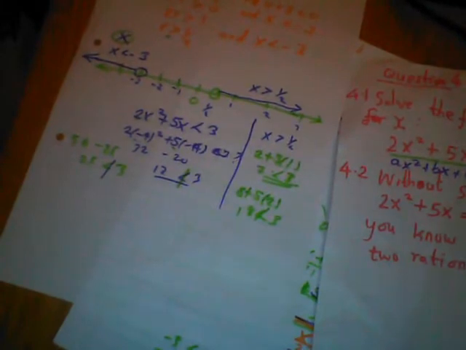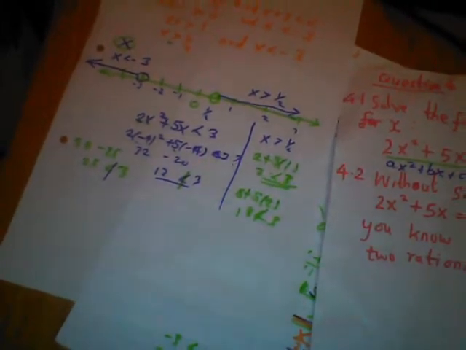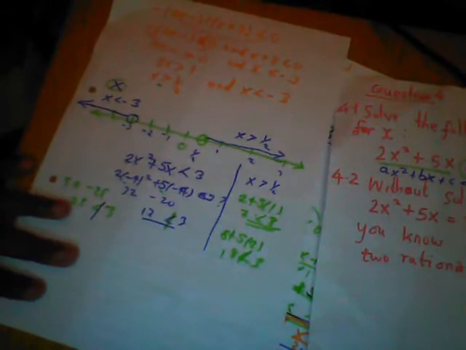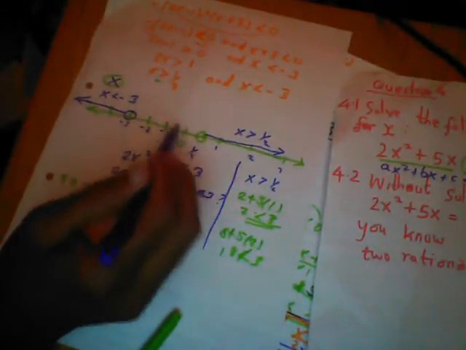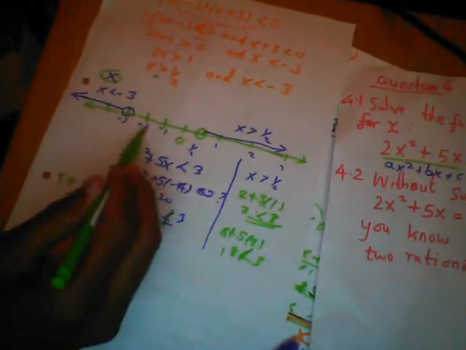So we see also they don't satisfy. However, same thing, if we test this value, which is not part of our solution, we know it's going to satisfy. For example, if we take -2. So -2, what is it?